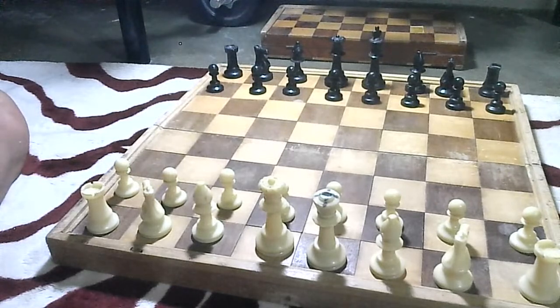Okay, I think this is our last discussion for this opening: Labordones variation number 3, or the third variation of Labordones. The fifth move of black is E6.